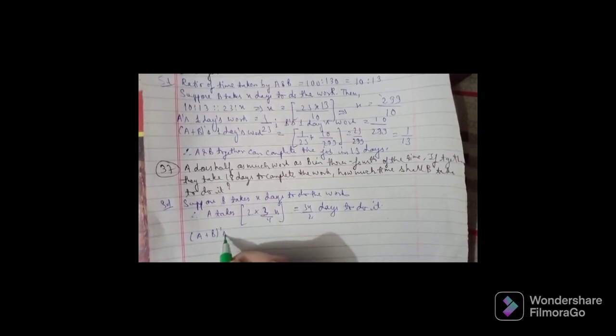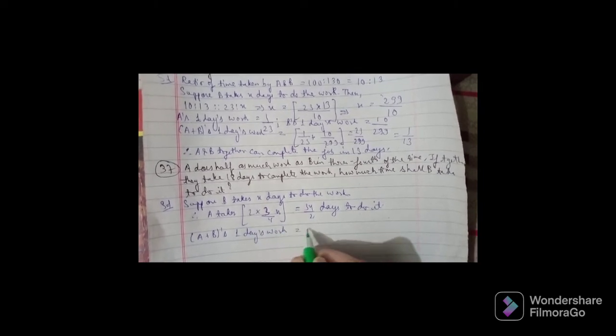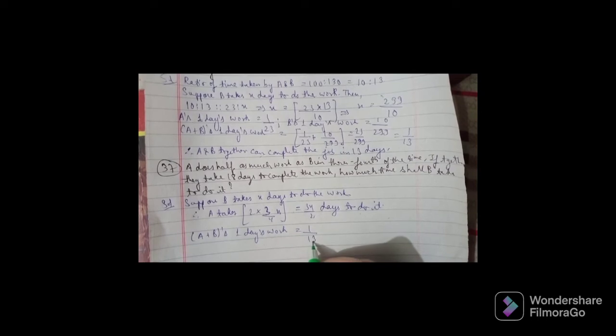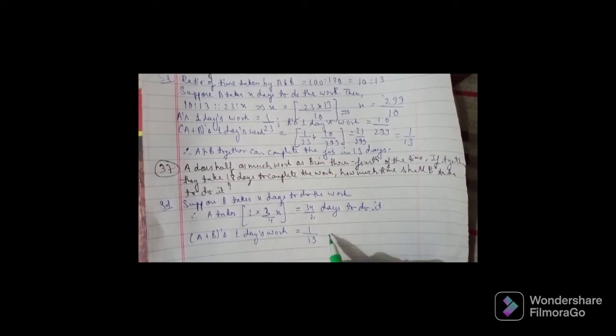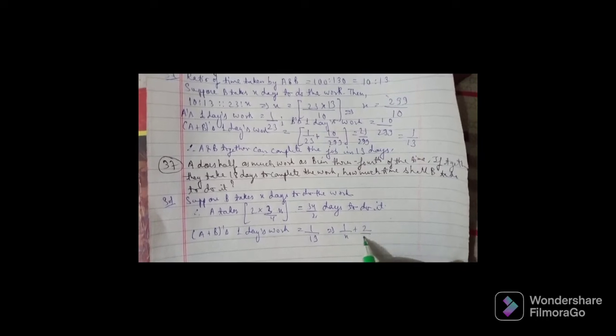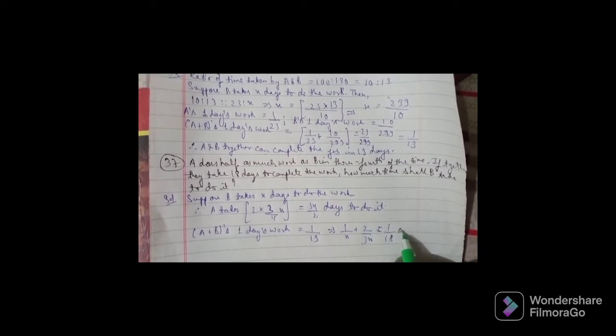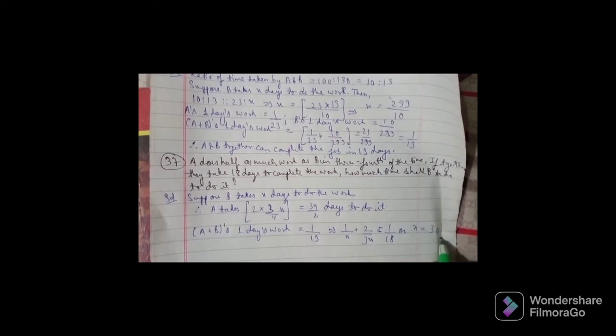A plus B's 1 day's work equals 1 upon 18, so 1 upon x plus 2 upon 3x equals 1 upon 18, or x equals 30.